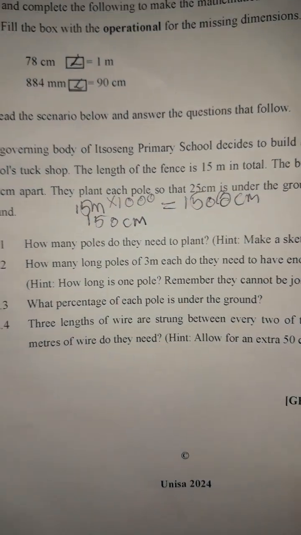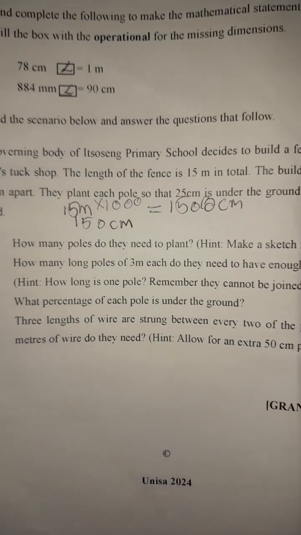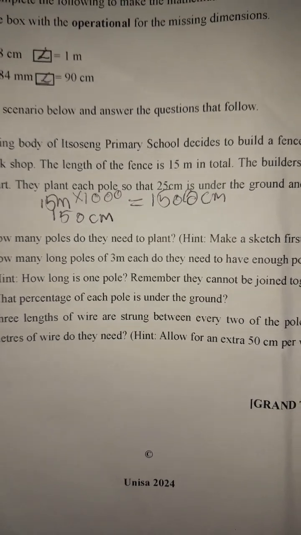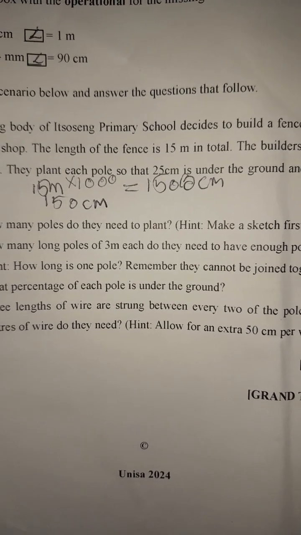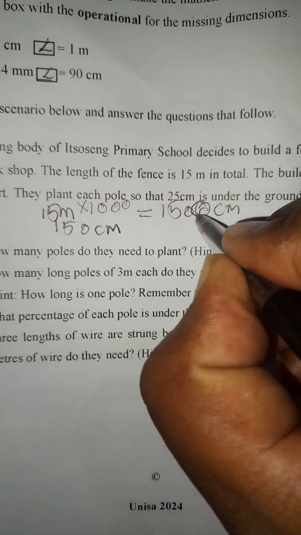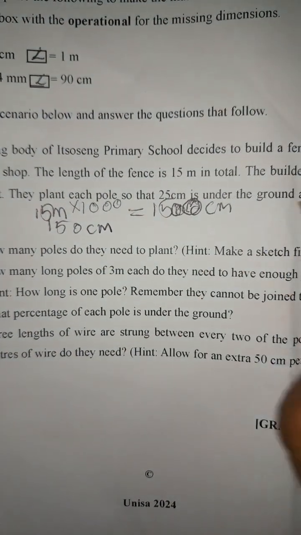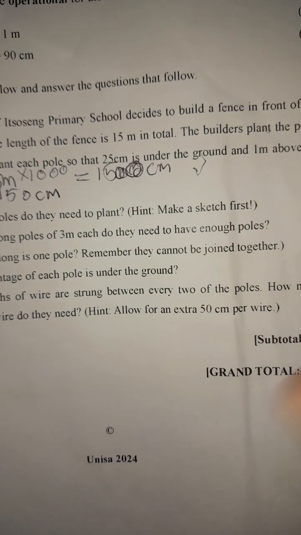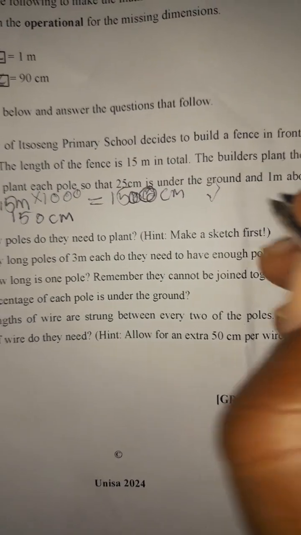They said how many poles do they need to plant. So we need to know the number of spaces between poles. So what I'm going to do is take this 1500. Remember, this is 1500 centimeters.